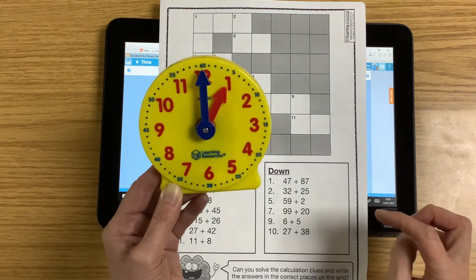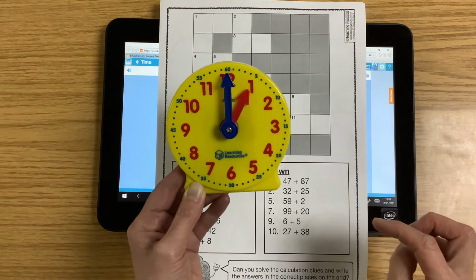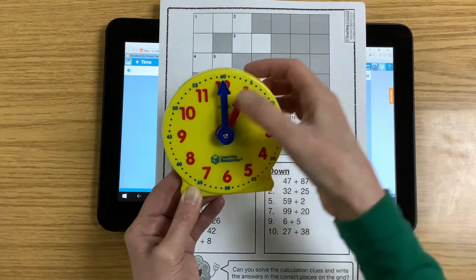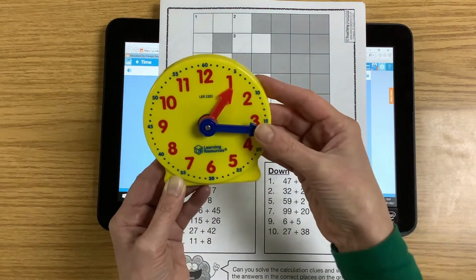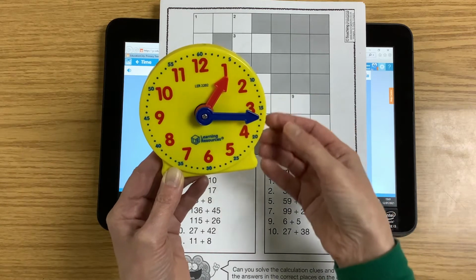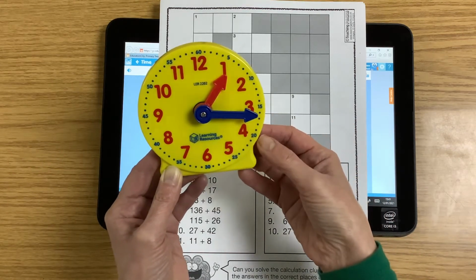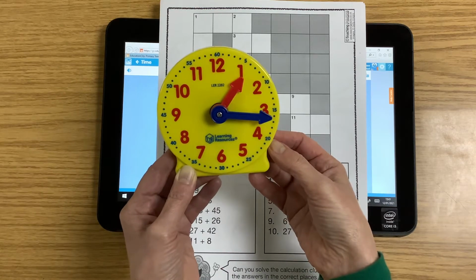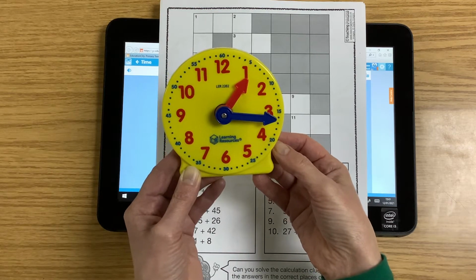If you're somebody who finds it relatively easy to tell the time, then today I want you to concentrate on telling the time in 1-minute intervals. So for example, if I put the time at 1:15 and then added on just 1 more minute, I would say that that time is 16 minutes past 1, or I could say it is 1:16.